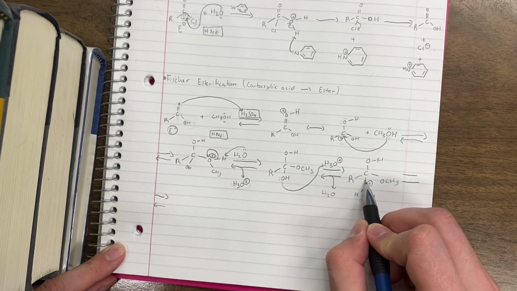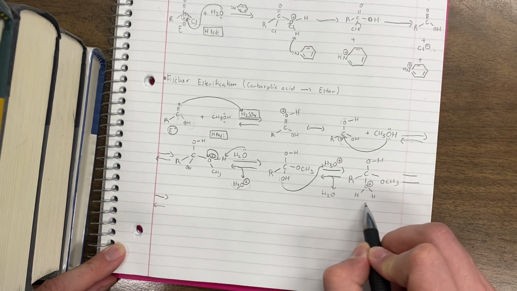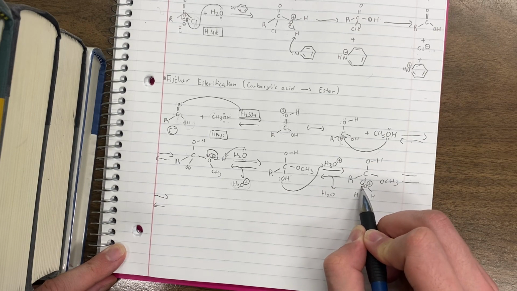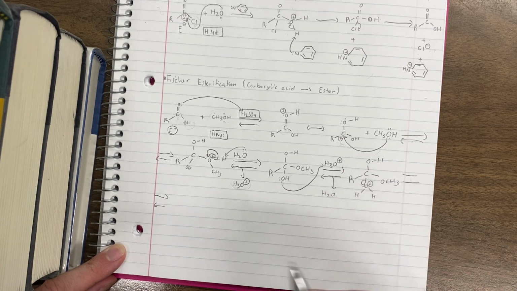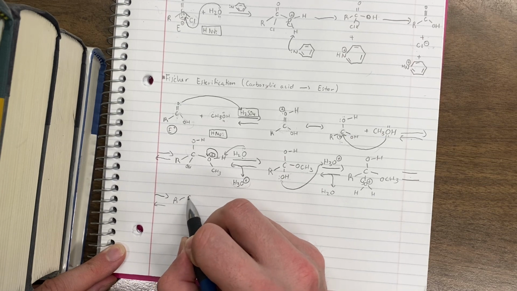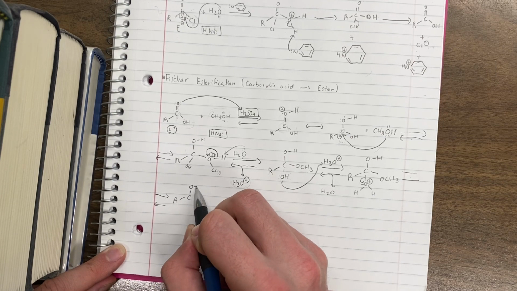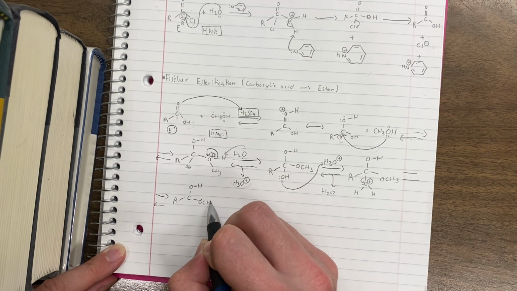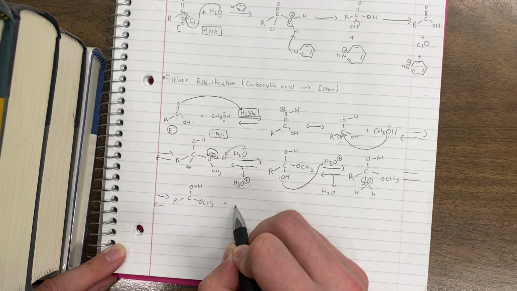Now this group is ready to leave. So this is going to pop onto the oxygen, giving us our close-to-final product, and water.